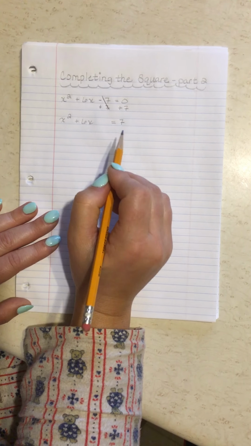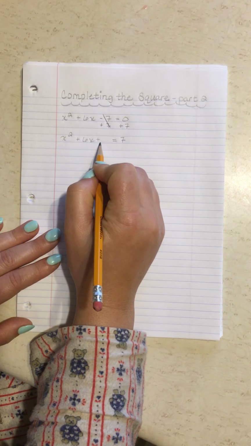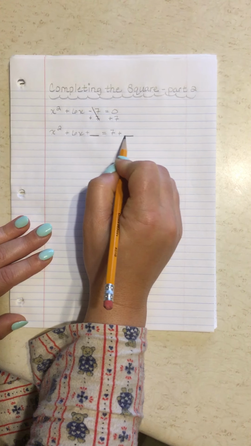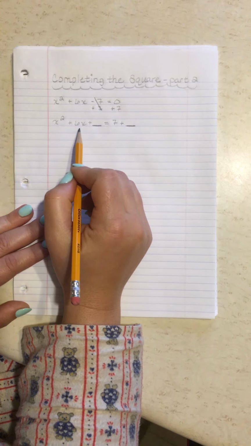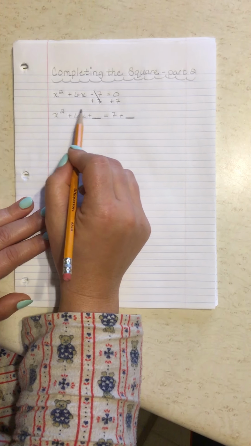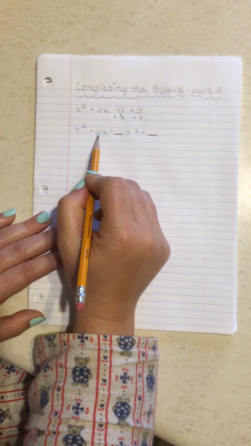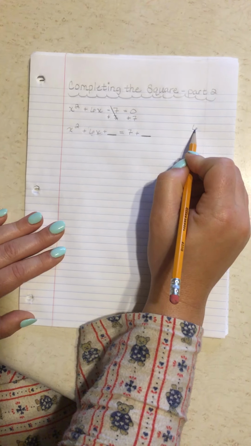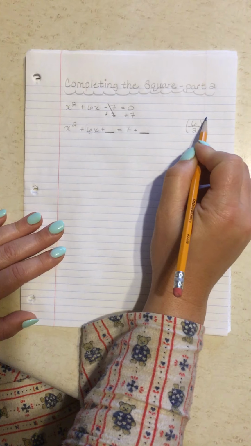Now, our goal is that we're going to add something right here, and we're also going to add the same thing over here. That's why I left this space here. The next thing you're going to do is look at the x term, and look at the coefficient before the x. In this case, it's 6. Remember, we're going to divide it by 2, and then square this whole thing.